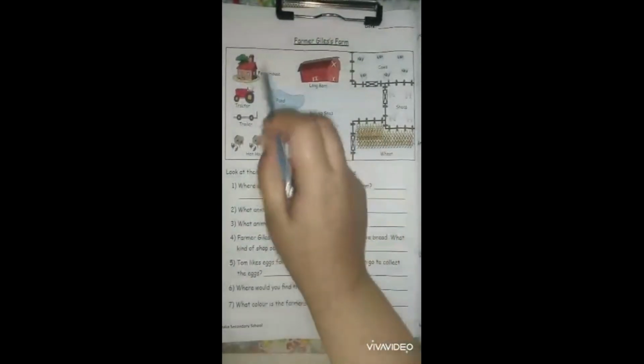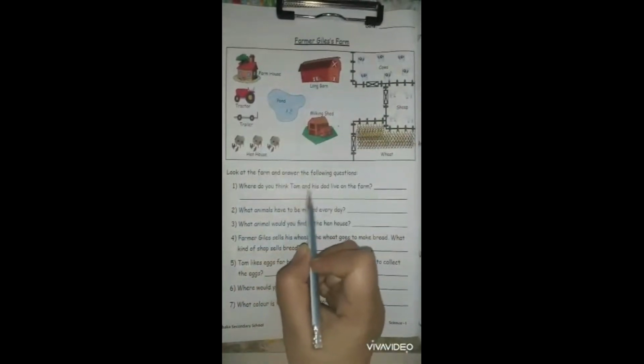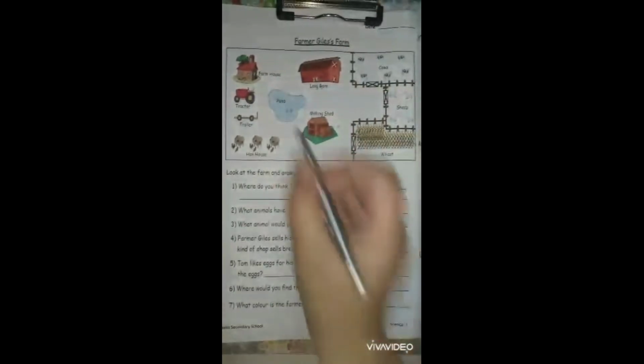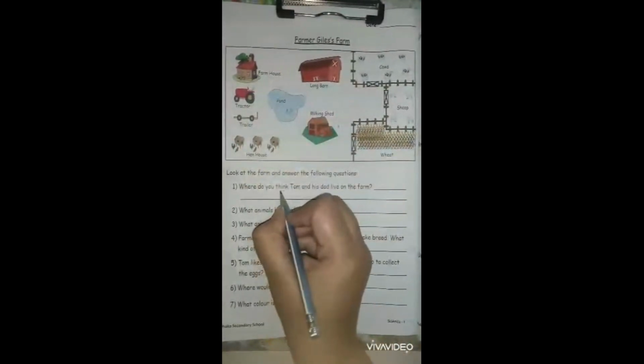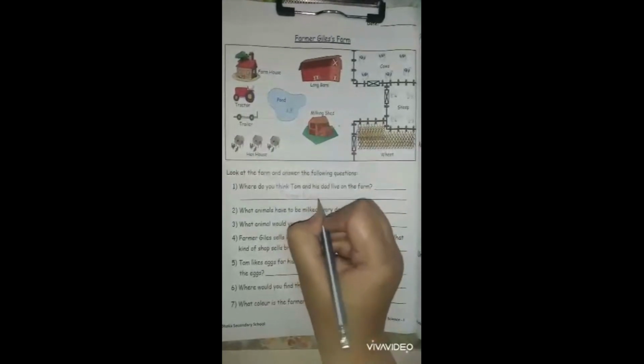Here some questions are given and the answers are in the picture. Now let's see what the questions are. Question number 1. Where do you think Tom and his dad live on the farm? Now tell me, where do you think Tom and his father will live? They will live in a farmhouse. So the answer here is farmhouse.